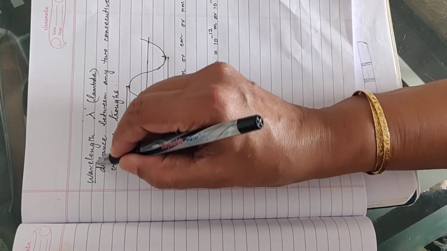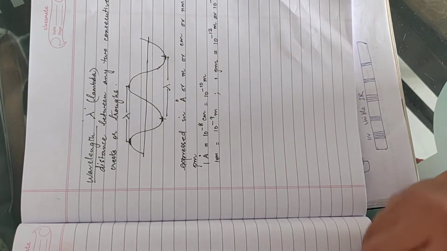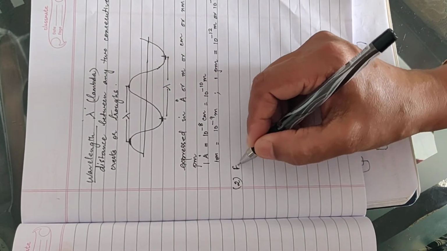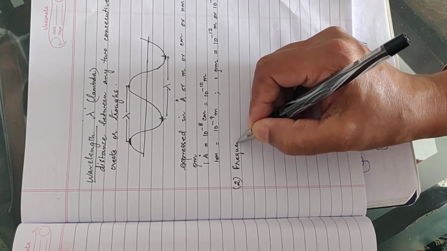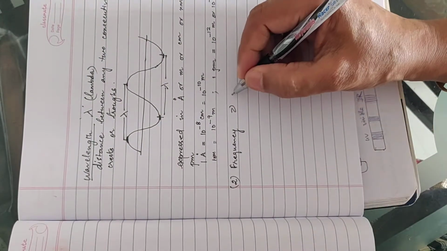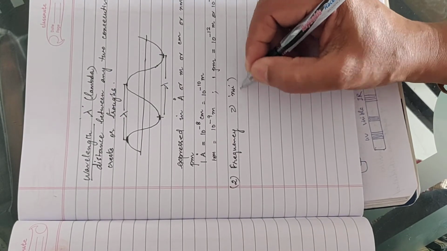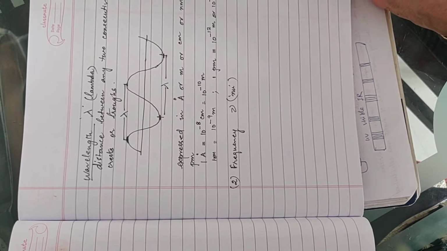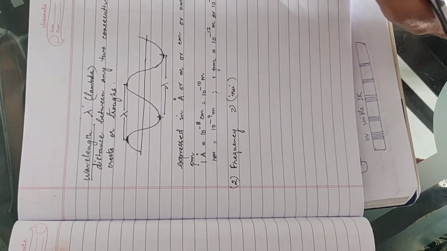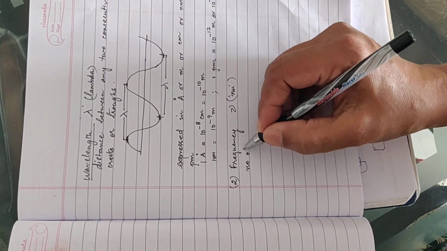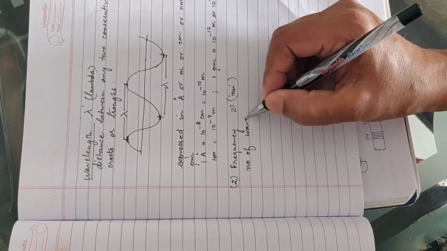So this is one characteristic property. Then the second one is frequency. Frequency is denoted by the symbol nu. What is frequency? Frequency of a wave is defined as the number of waves passing through a point in 1 second.